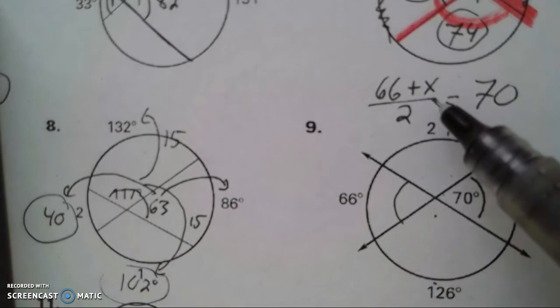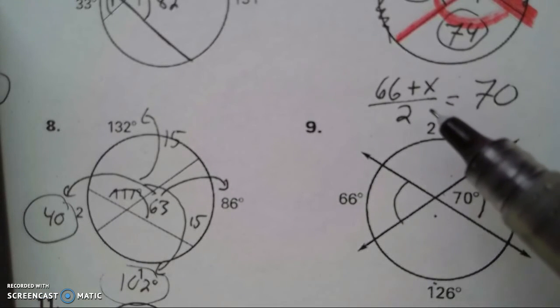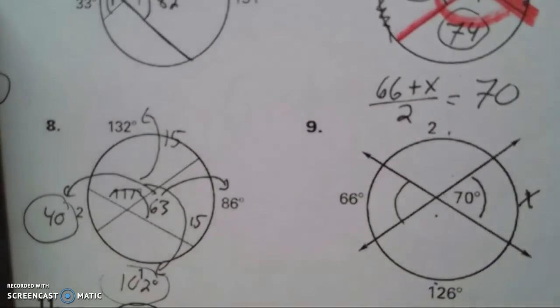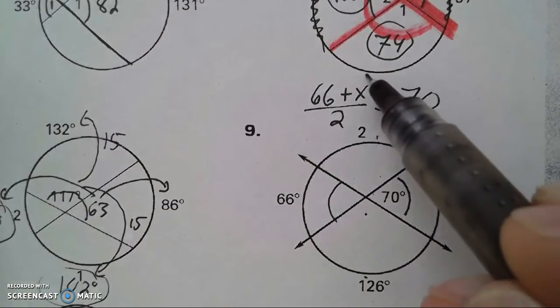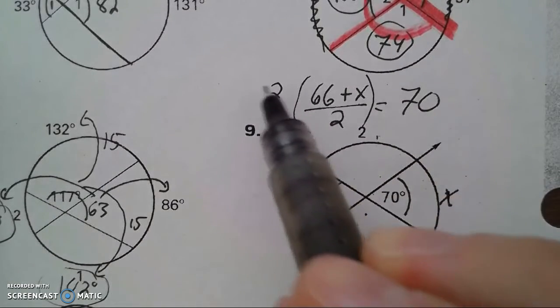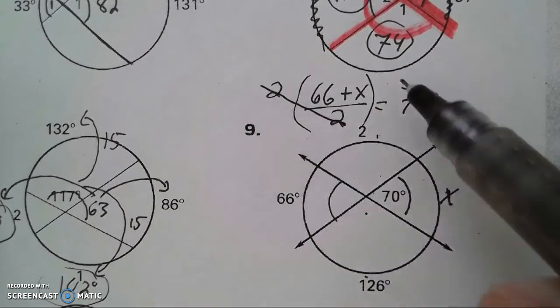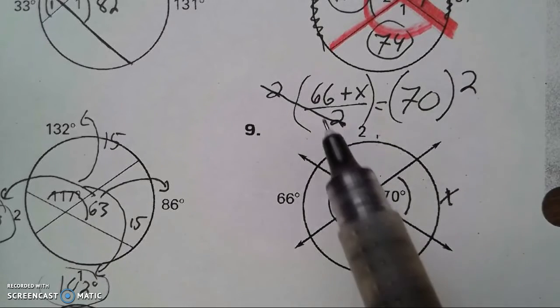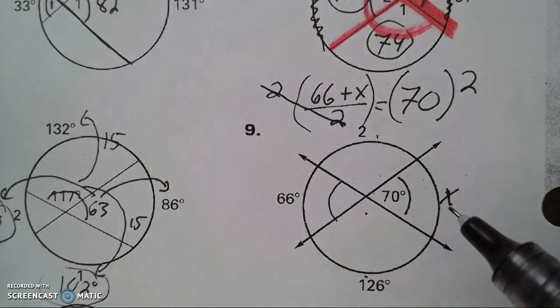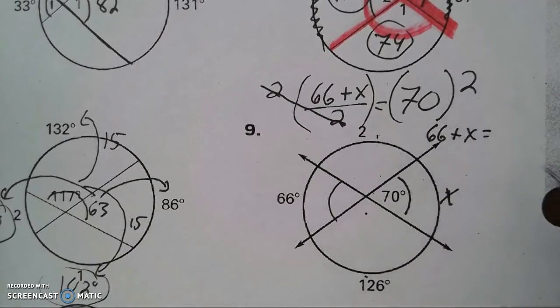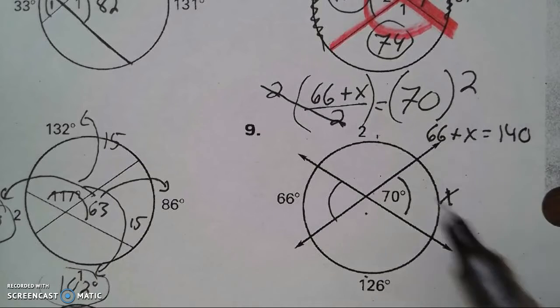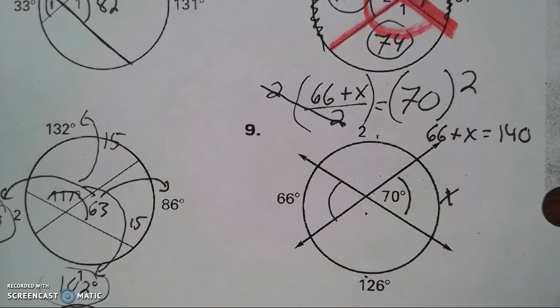All right. What are we going to do to get the X by itself? What are we going to do to get the X by itself on this side? Awesome. Multiply this whole side by 2. These will divide out. Whatever I do on this side, I got to do on this side. So on the left side I have 66 plus X equals 140. Subtract 66 on both sides, yes? Minus 66, minus 66. Guess what 140 minus 66 is?